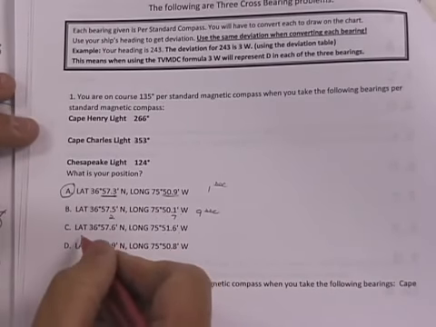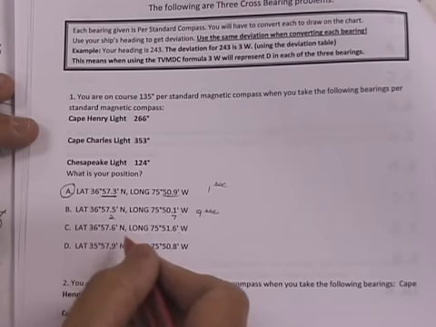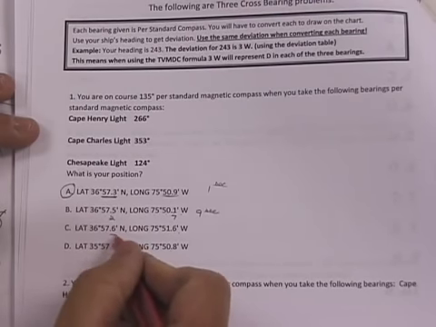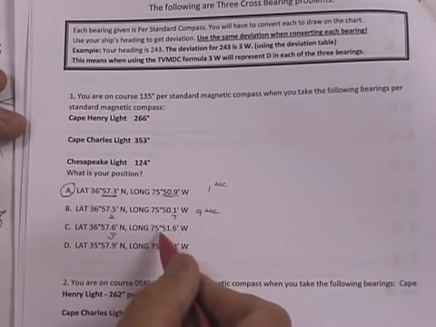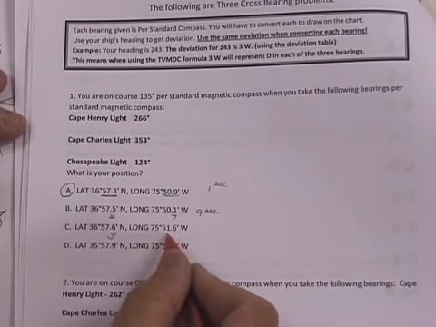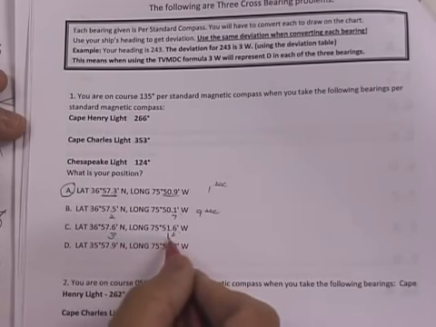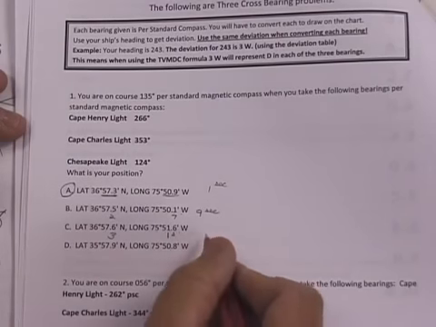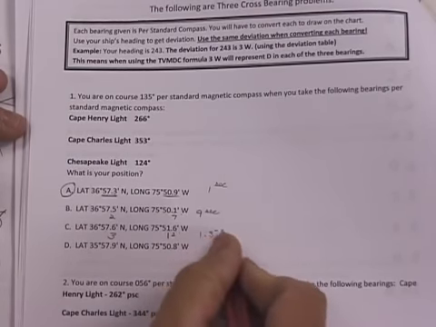Let's look at the next one. C, 36, 57.6. I have 36, 57.3. 3 seconds off. They have 75, 51.6. I have 75, 50.8. Well, look at that. That's a whole minute and 2 seconds. So if I add a minute and 2 seconds plus 3 seconds, this answer is a minute and 5 seconds off.